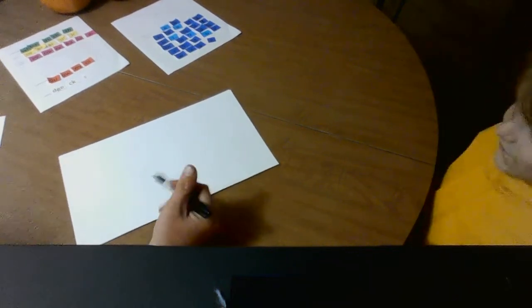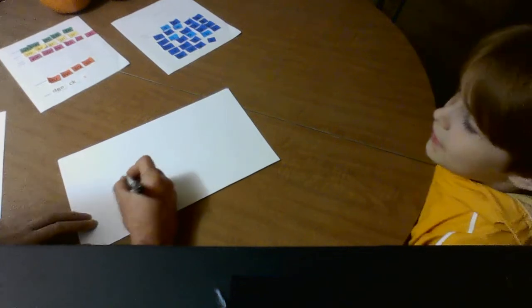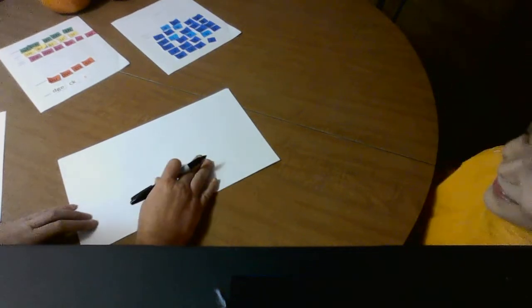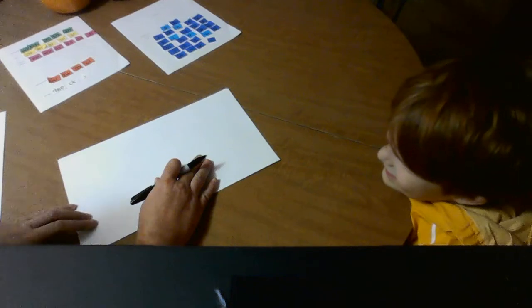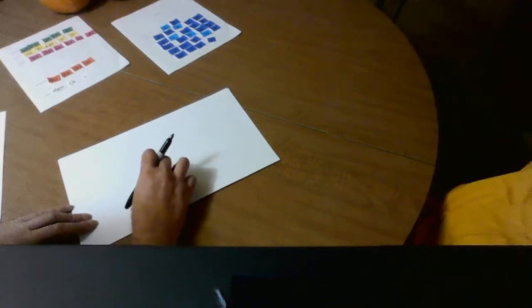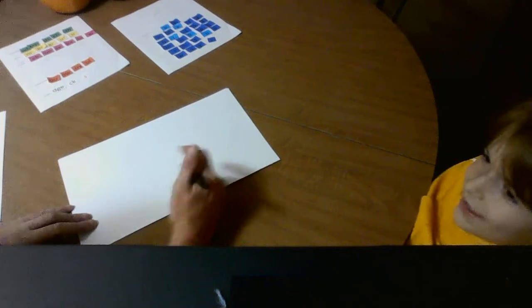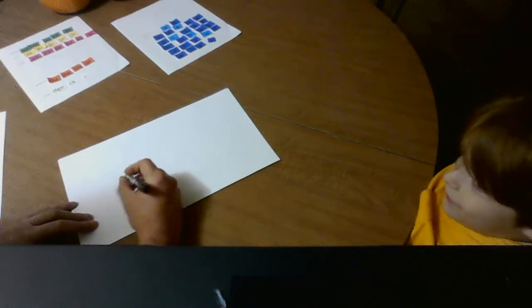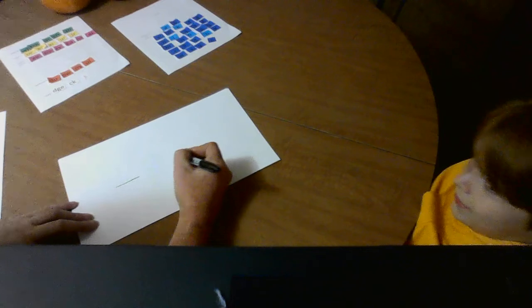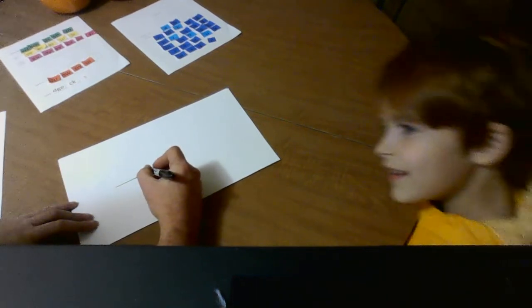Let's try the word again. All right, so what's the first sound you hear? No. We're not doing the word said. We're going to do the word again. It starts with an A. All right. What's the second sound you hear? Again.